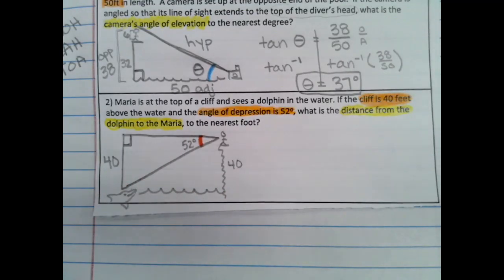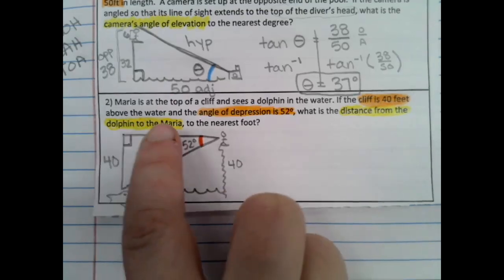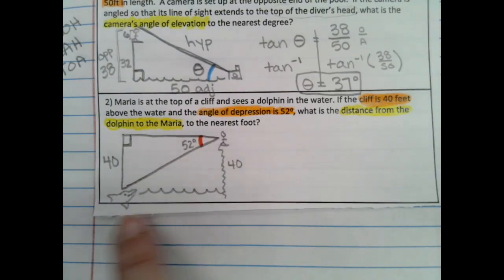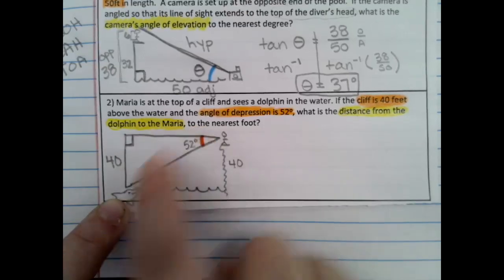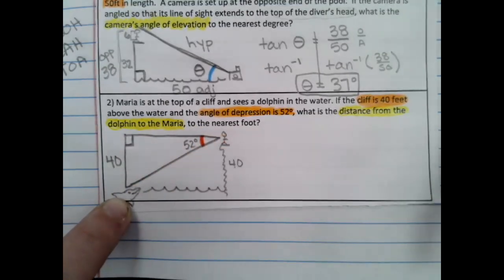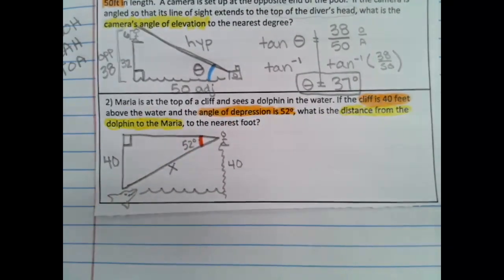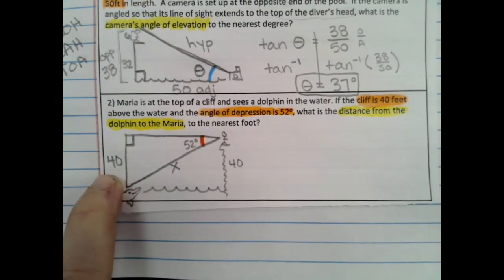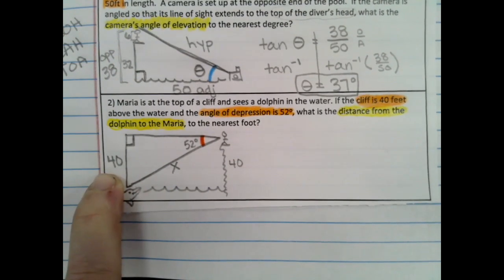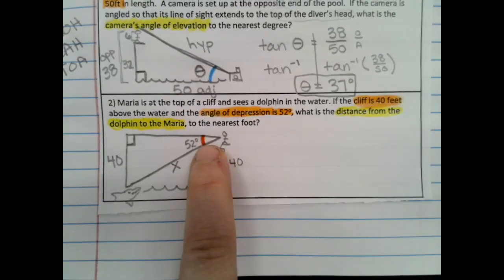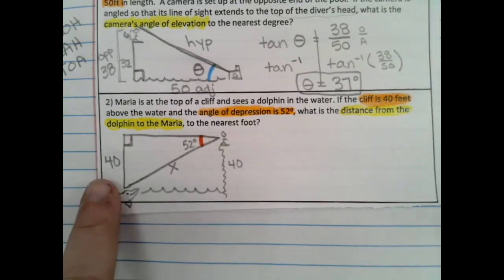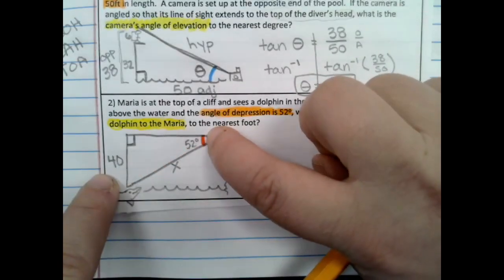All right, and I'm trying to find the distance from the dolphin to Maria. So is that going to be the top part of this triangle or kind of this diagonal part of the triangle? Good, the diagonal part, so that'll be our x. All right, so as we take a look there, what are the sides that we're given? What does the 40 represent? Is the 40 the hypotenuse, the opposite, or the adjacent based on our reference angle 52? Good, it's opposite of the 52. It doesn't touch it, so that's our opposite.